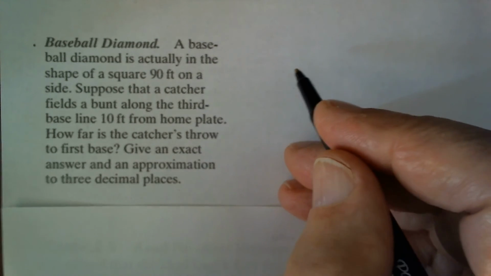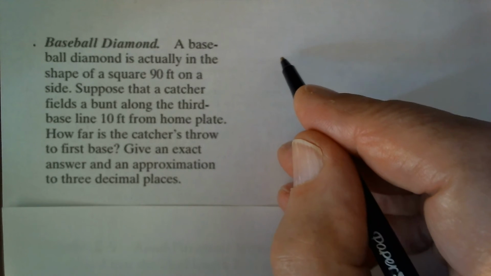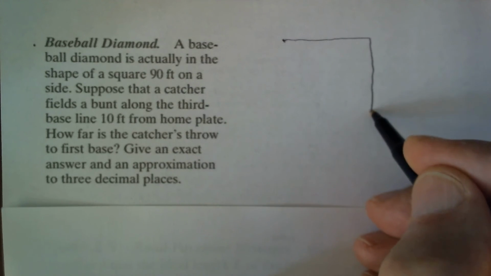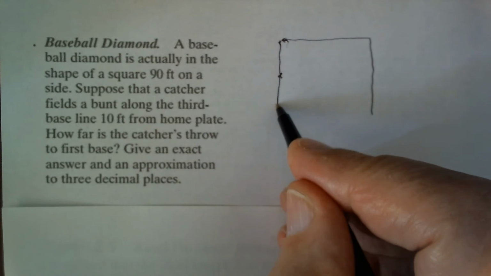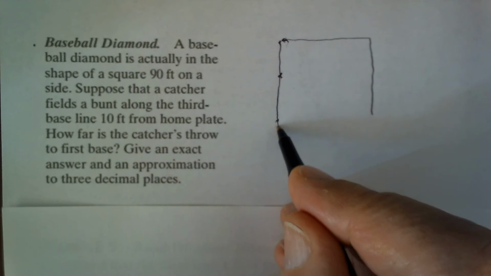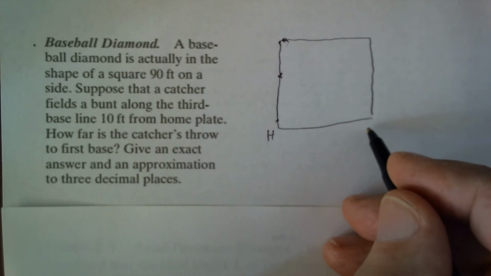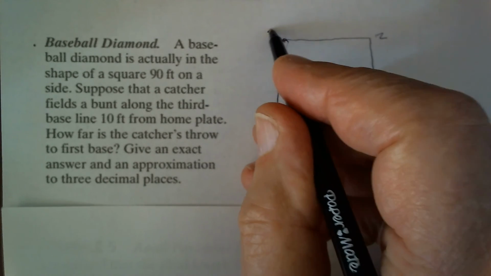Well, let's draw a picture of what a baseball diamond looks like. I'm just going to draw it as a square, because that's really what it is. So each side is 90 feet long. And let's say this is home, this is first base, this is second base, and this is third base.